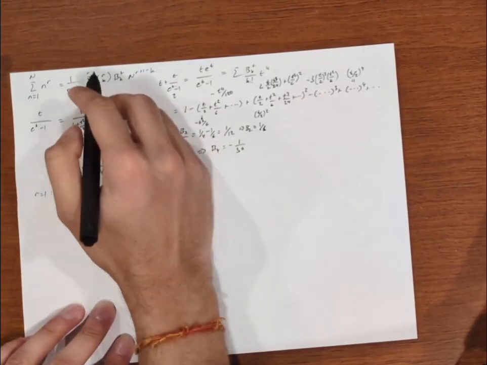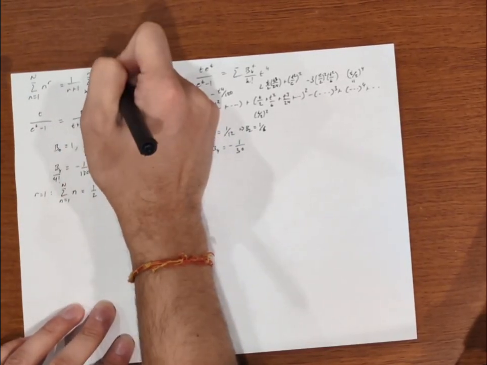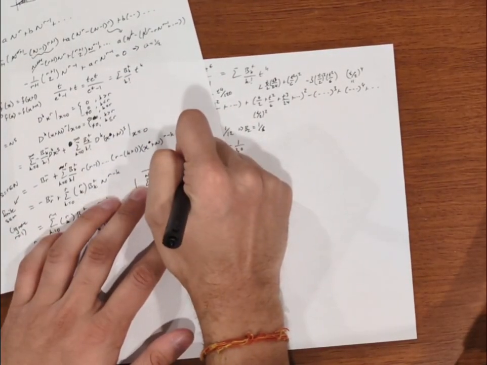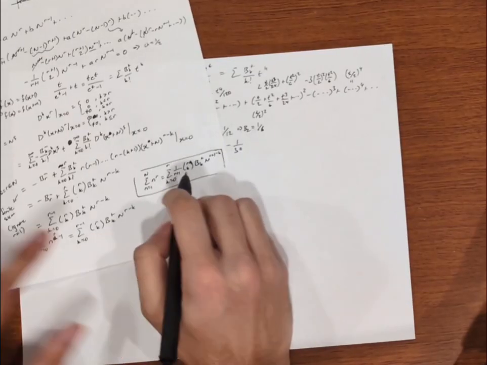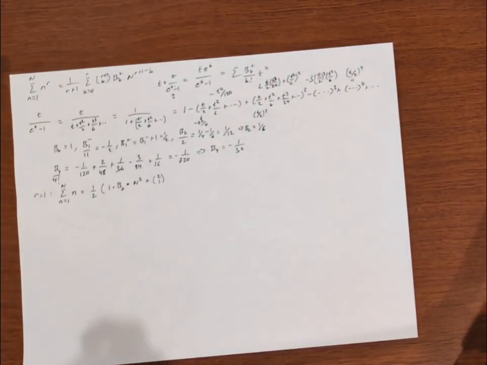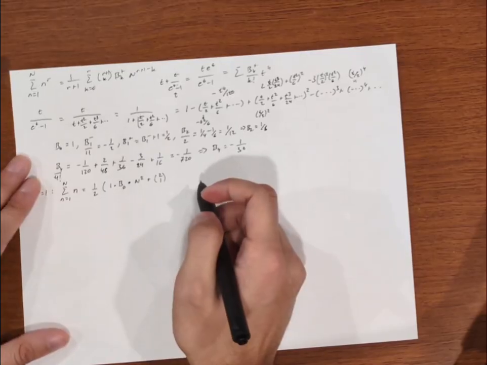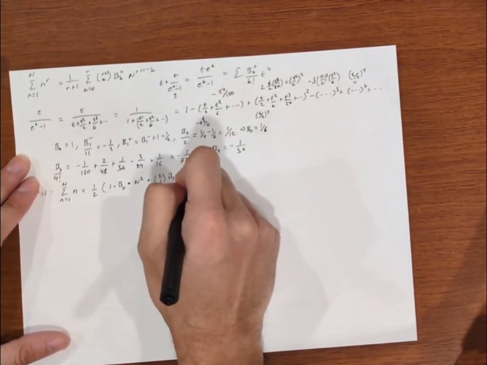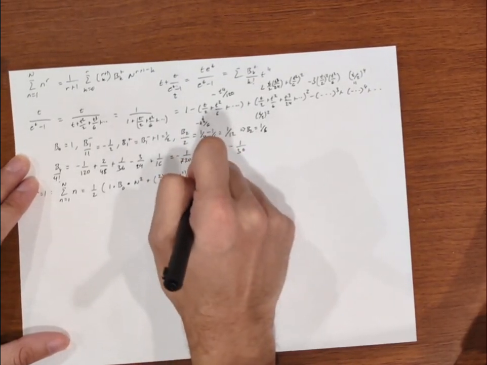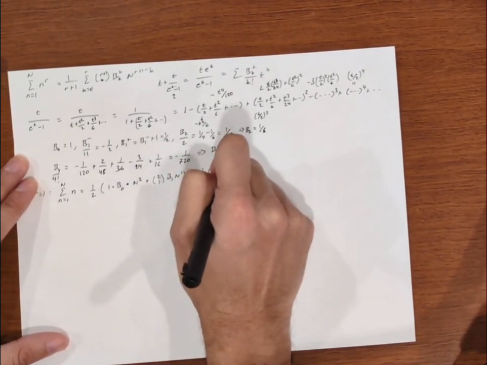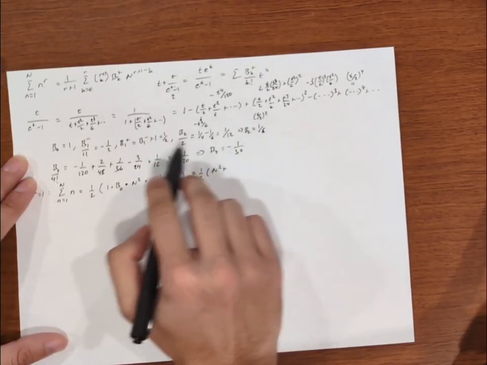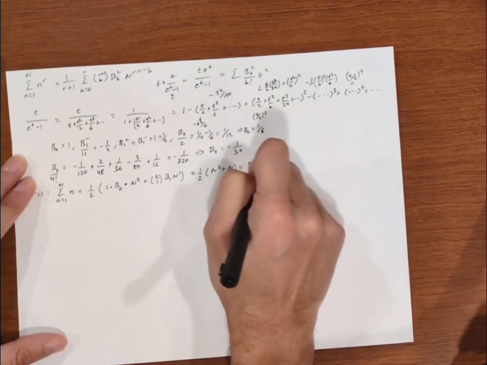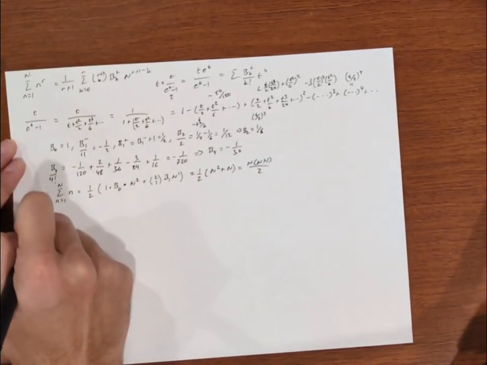2 choose 1, sorry, this should be r plus 1. I messed up a little bit there. Over here we have an r choose k, so over here we should have an r plus 1 choose k. So 2 choose 1 times b1 times n to the power of 2 minus 1, so that's n to the first. What we end up with is 1/2 times n squared plus 2 times b1 plus, which is also 1/2. So that's 1/2 times n squared plus n. It's n times n plus 1 over 2. Okay. Now r equals 2.